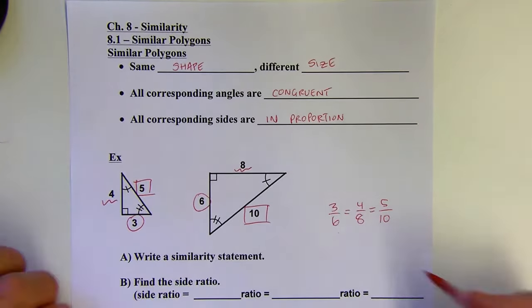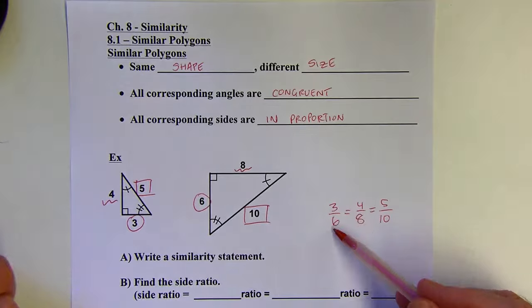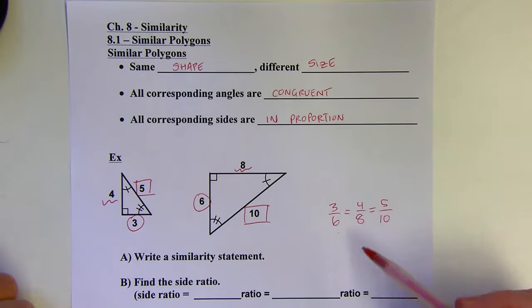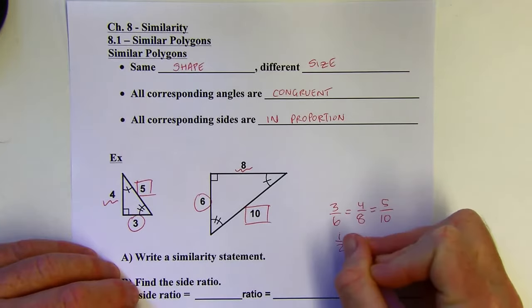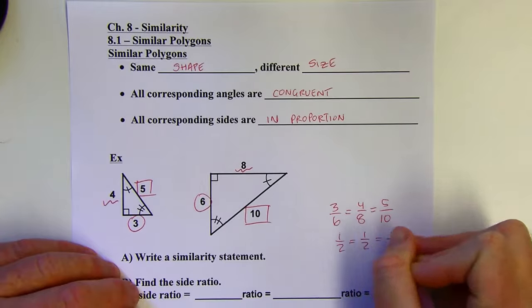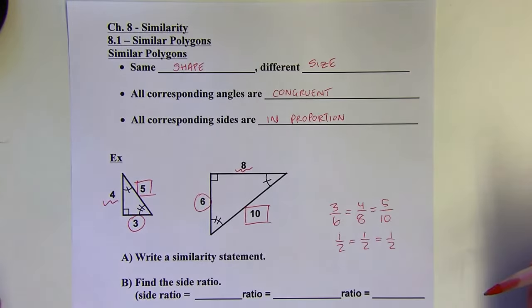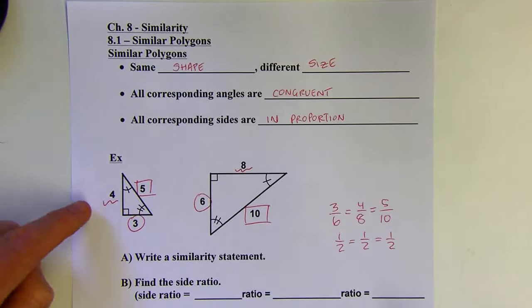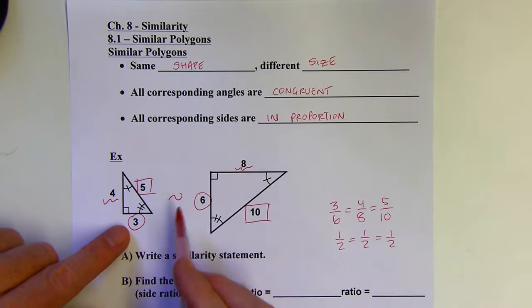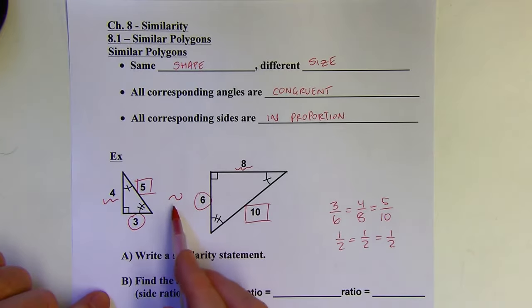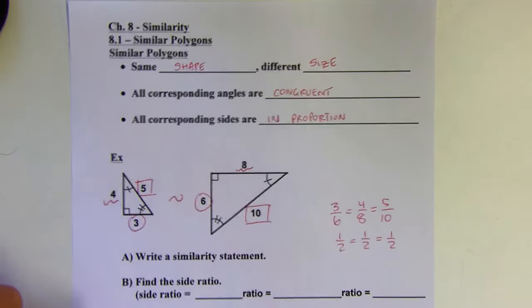And these are in proportion because 3 is half as big as 6, 4 is half as big as 8, and 5 is half as big as 10. In other words, those will all reduce to the same. All those fractions are equivalent, right? So then we can say the sides are in proportion, okay? So now I can say that the triangles themselves are similar. That's the symbol for similar. It's like the congruent symbol without the equal sign, okay?